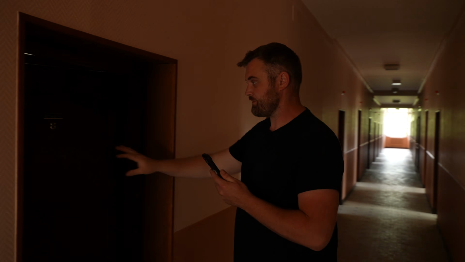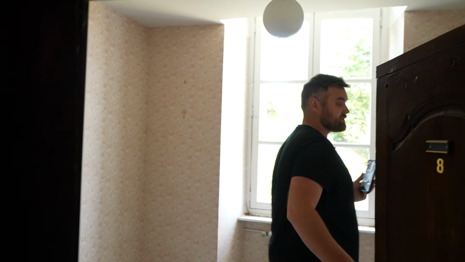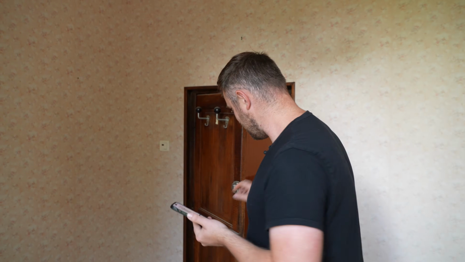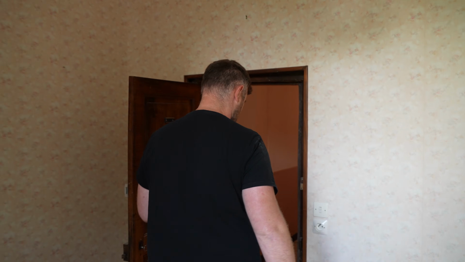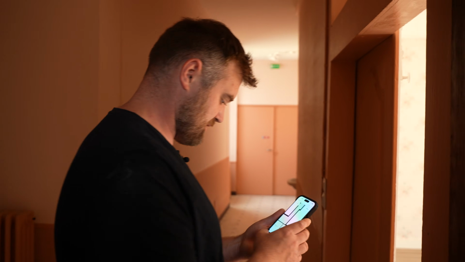So we've got 6 rooms left, everyone. This is number 8. Let's start scanning. This one's a little bit different. Nice wallpaper. Not exactly sure how this floor plan is working out. It's not exact, but it's quite good.